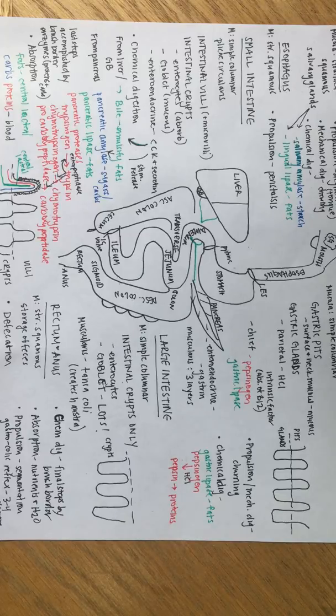The very last steps of our chemical digestion will be accomplished by important enzymes made by bacteria found in the microvilli. So these are called our brush border enzymes, and they're going to do the last steps of digestion, specifically of proteins and carbohydrates, not of fats.